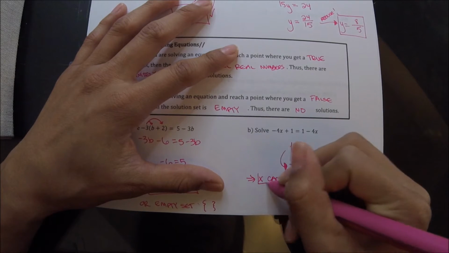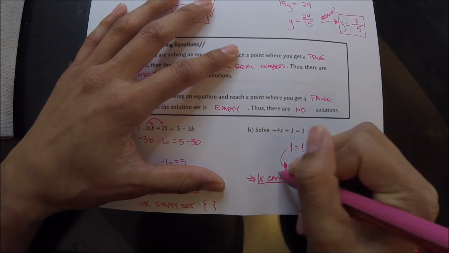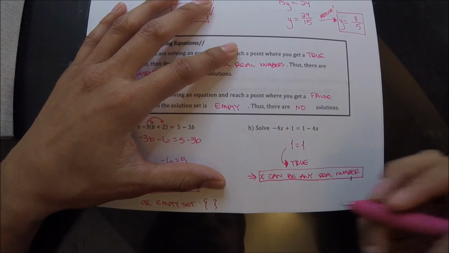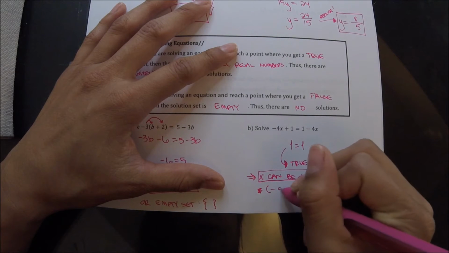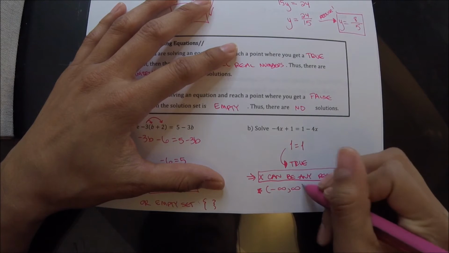And then there's multiple ways to say this. You could also say that it's anywhere from negative infinity up to infinity.